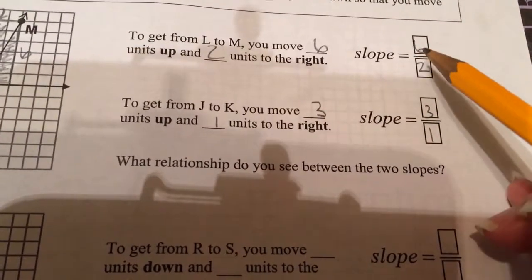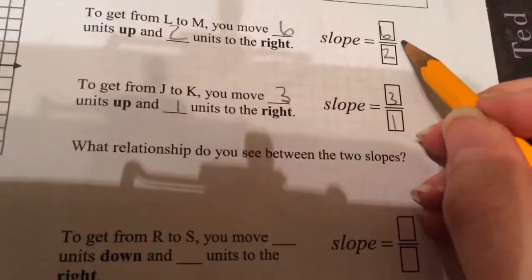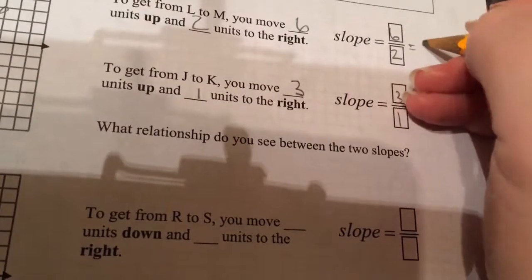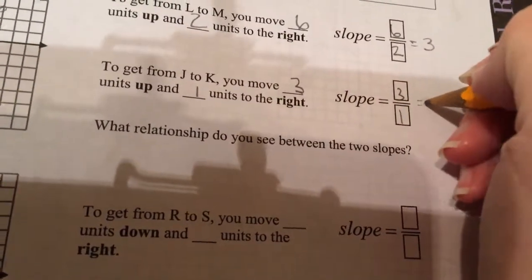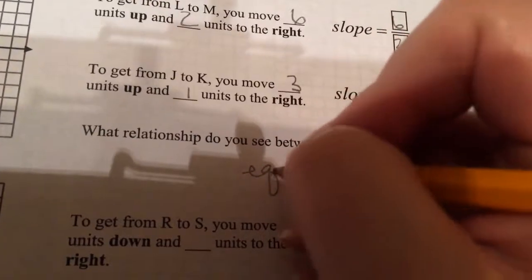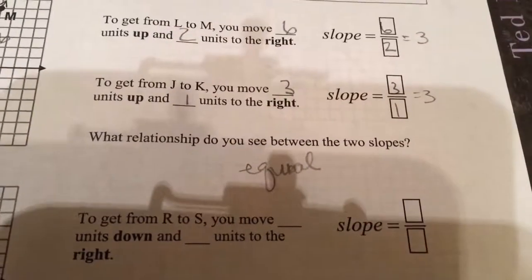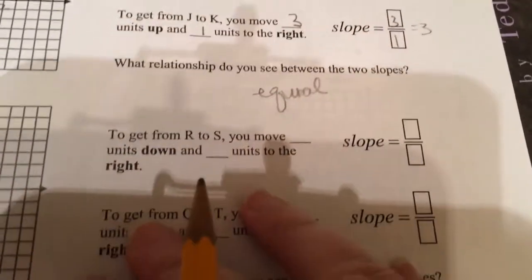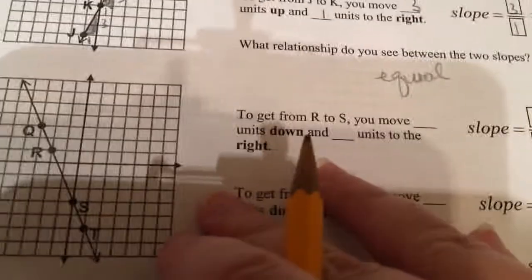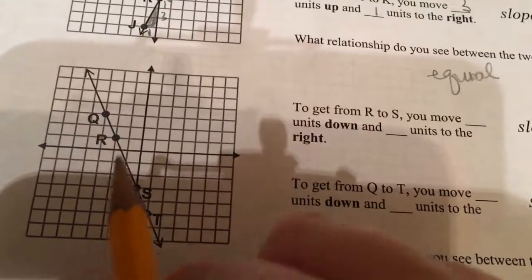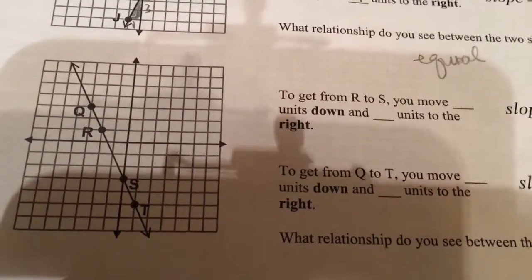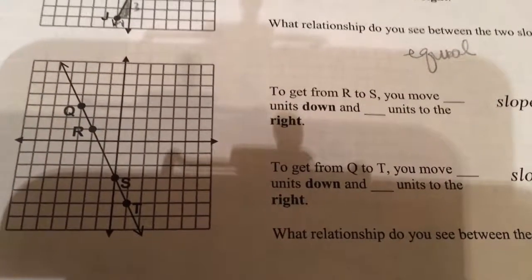All right, so what do I see? 6 to 2, I can simplify to 3, and 3 to 1, I can simplify to 3. So again, they are equal. I have another drawing, so let's pause the video and give everyone time.